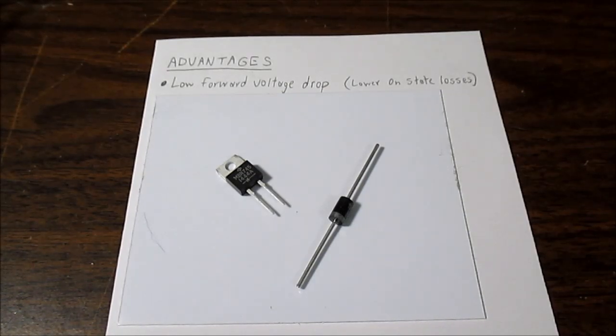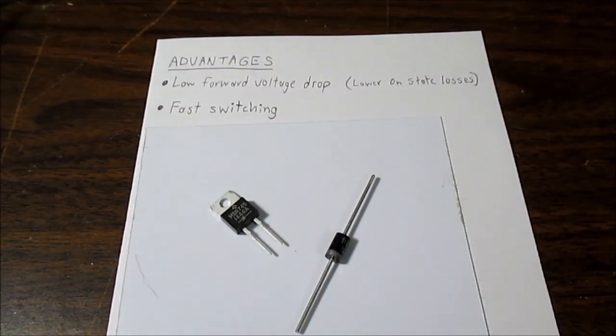A Schottky diode, on the other hand, has a lower forward voltage drop. It'll be around 300 or 400 millivolts, give or take, again depending on the current and the type of diode. So you will save about 50% of losses right there. So that's an important advantage. Next advantage is fast switching.